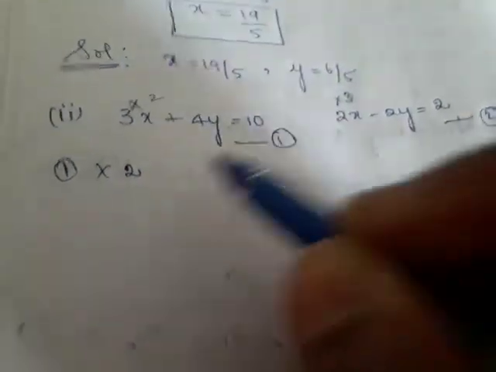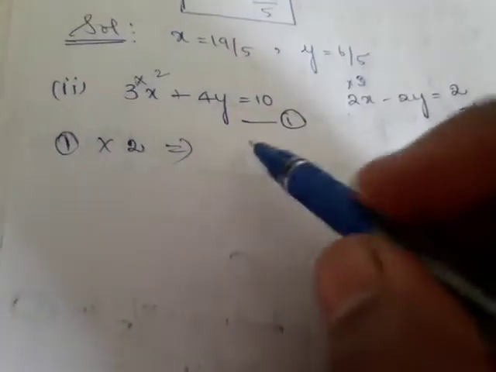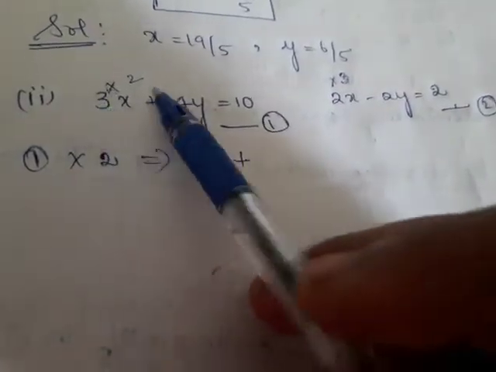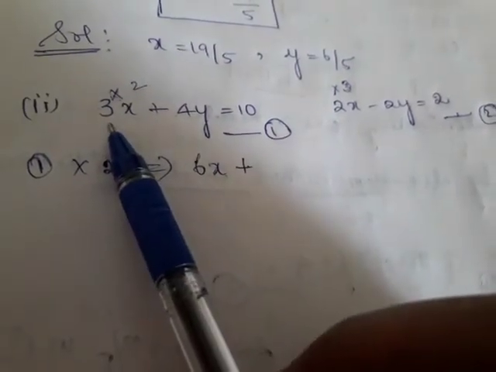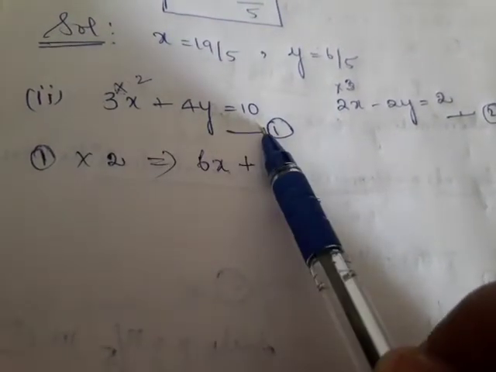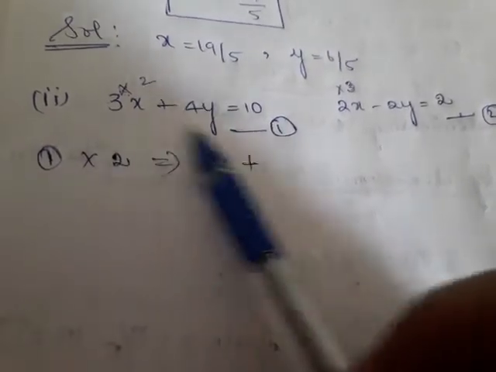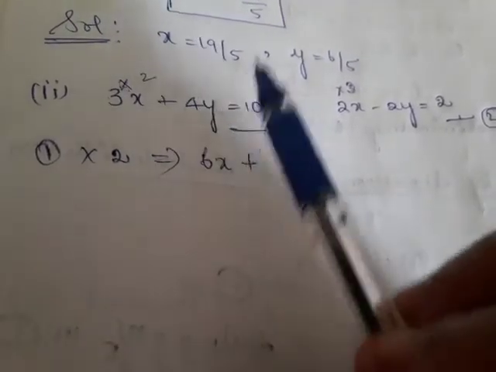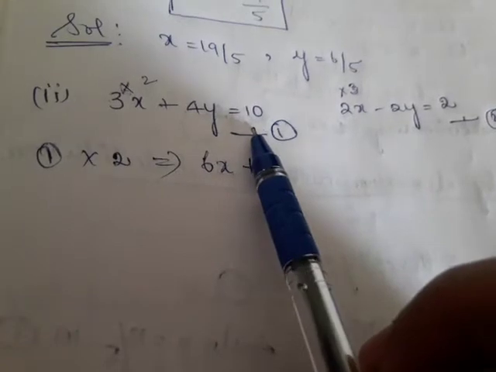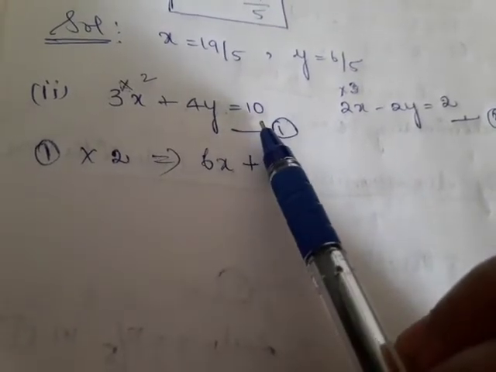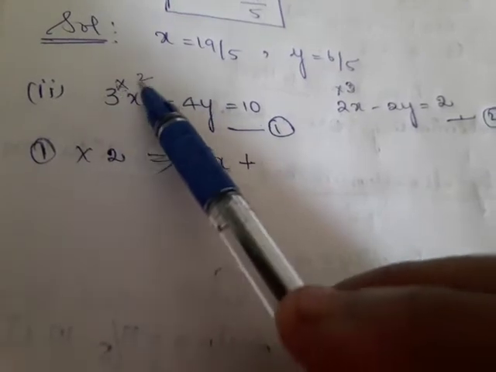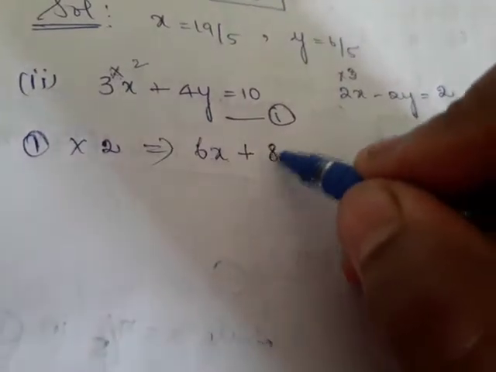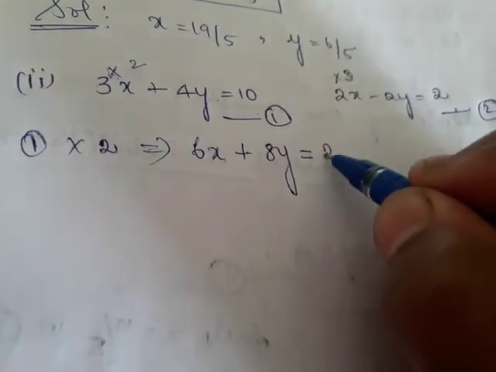Now here what are we going to do? First equation, multiply it by 2. What you will get? 2 3s are 6x. You should not multiply only the coefficient of x. As I told you, we are performing some algebraic arithmetic operations on an equation, so you have to perform that operation for the entire equation. You should not do it for a single term. If you do it for a single term, the value of the equation will get changed. You can perform any operation without changing the meaning of the equation, right? So you have to multiply it by 2 for the entire equation. So 2 3s are 6x plus 2 4s are 8y equals 2 10s are 20.